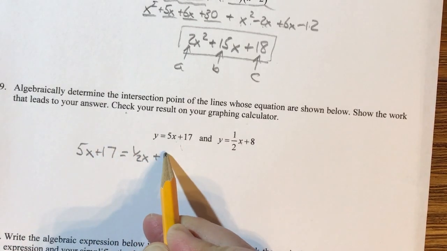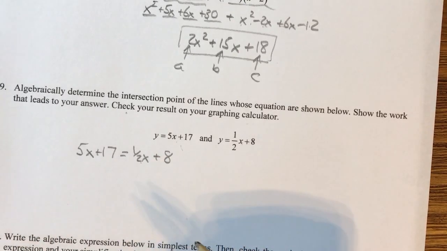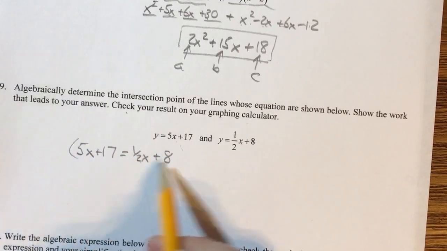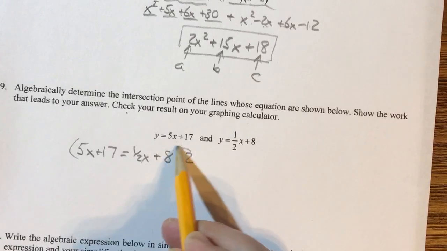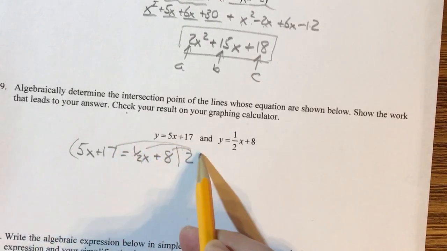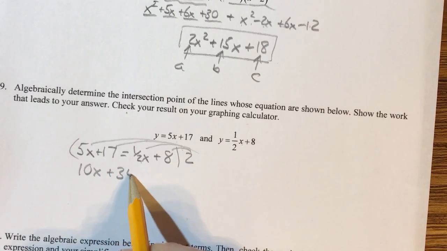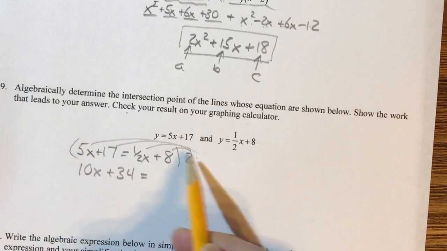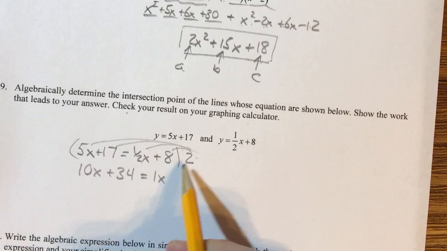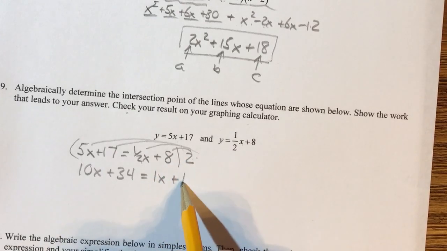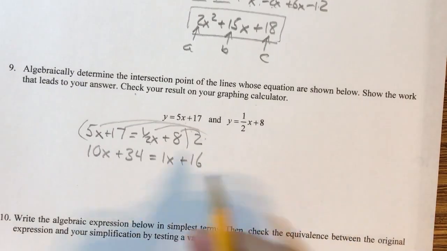Now, a couple of ways of doing this. I don't like that half. So for me, I'm going to multiply everything here by 2. Everything, to get rid of that half. So I'm going to get 10x plus 34 equal to 1x, no more fraction, plus 16. And now it's pretty easy to solve.